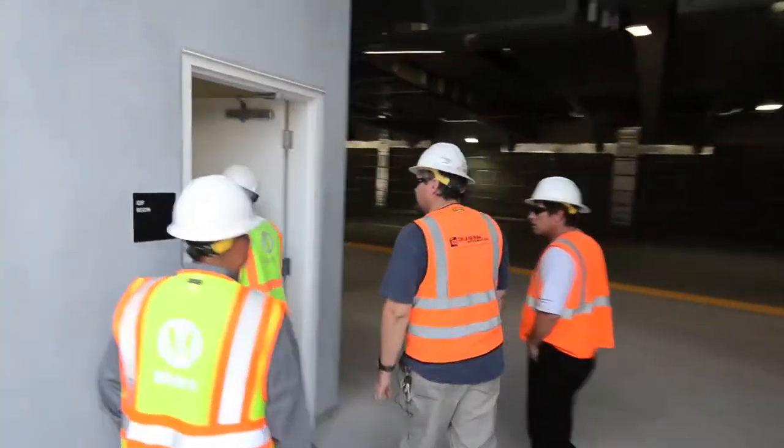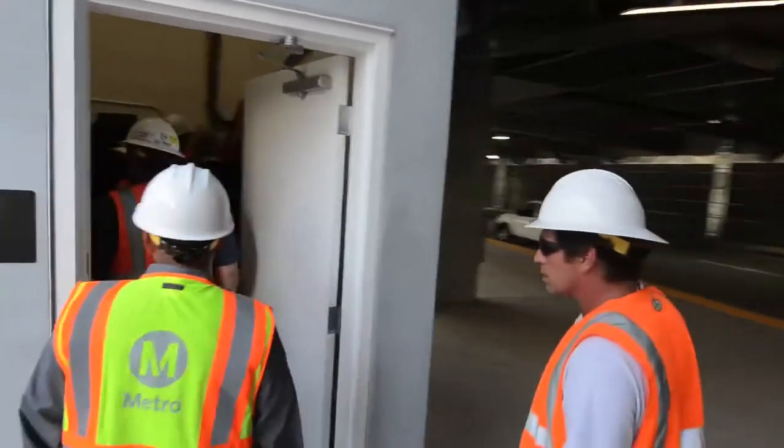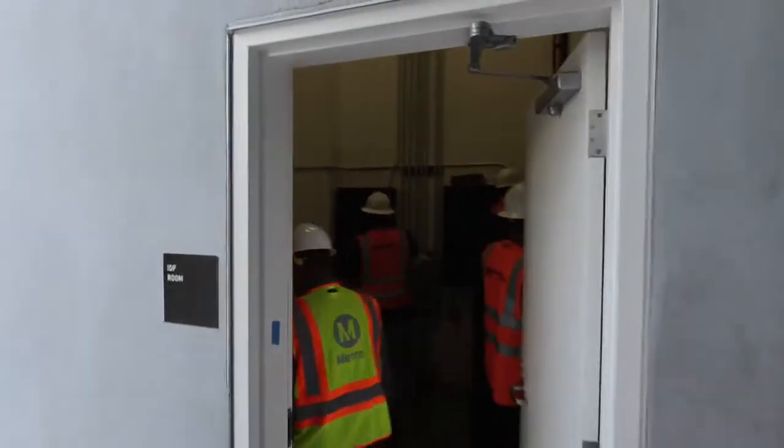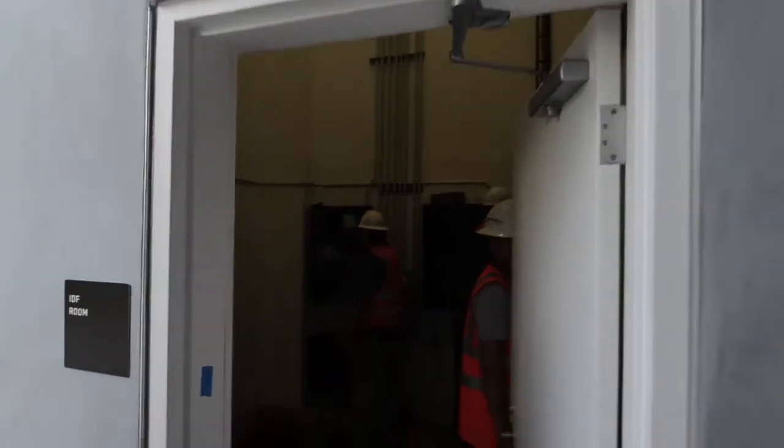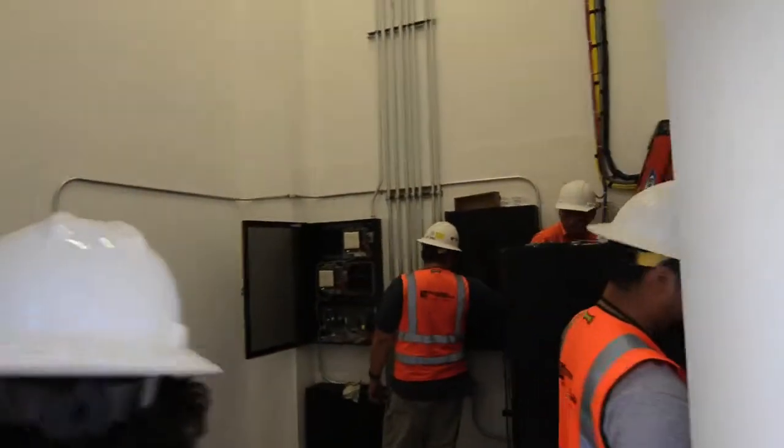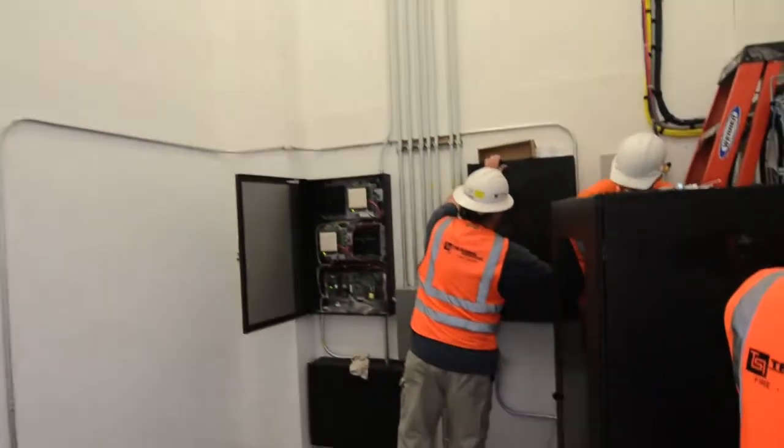This is my other IDF. And we have the same setup. We have the power supply again for the strobes. And then we have the power supply again for the CNGs.